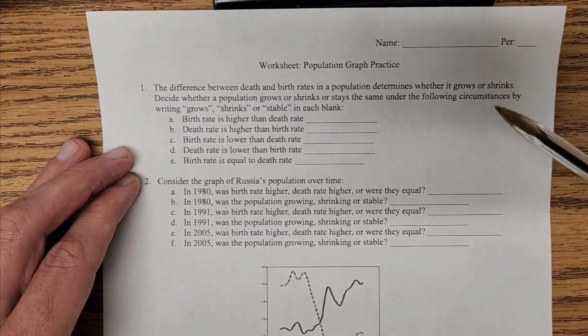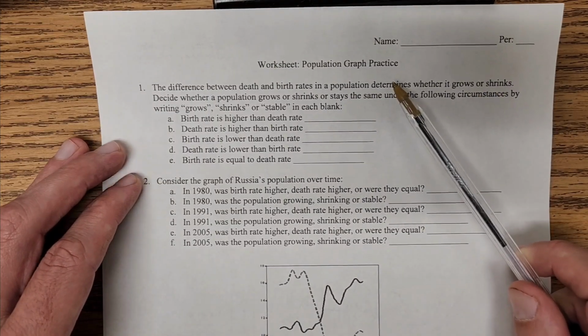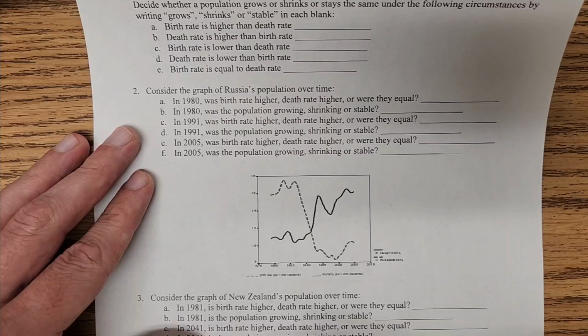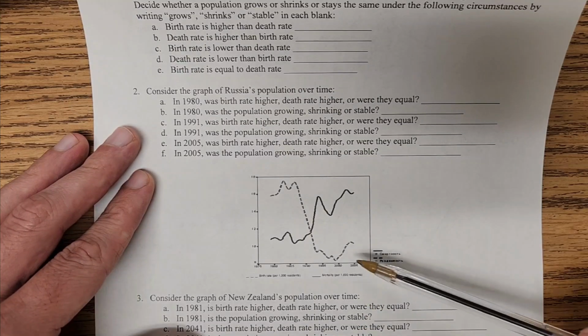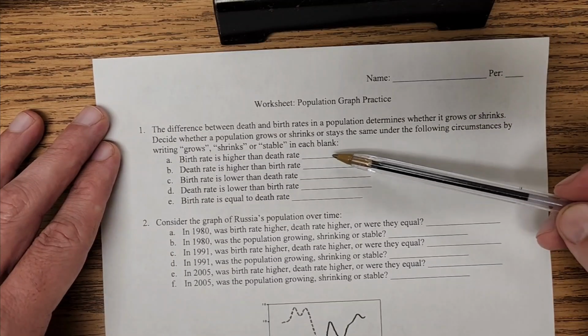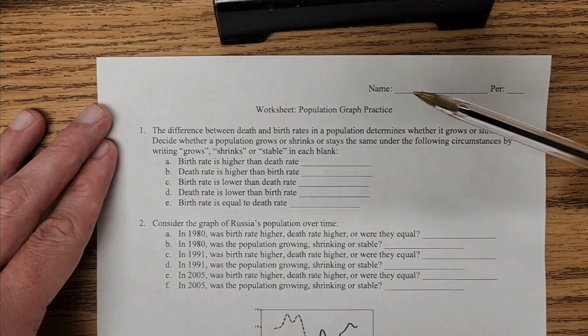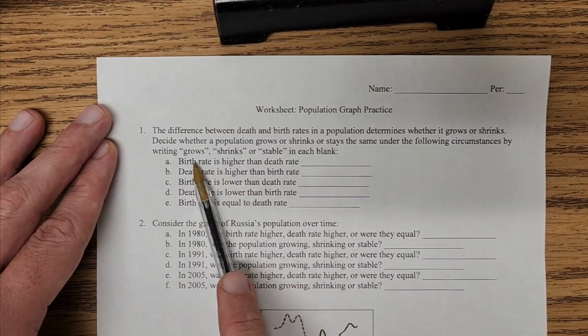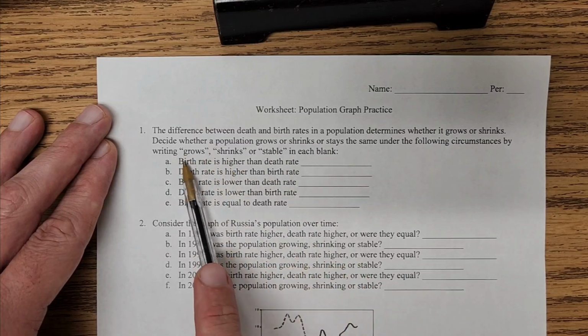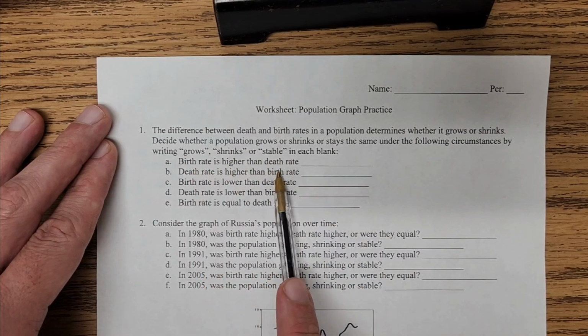Hi everybody, time to talk about population growth practice, or more specifically, how you can look at a graph showing the birth and death rates and use it to determine whether a population is growing or shrinking at any particular time. In order to do that, we need to know some basic facts, and this is what I want to address here. The birth rate versus the death rate determines whether population is shrinking or growing.